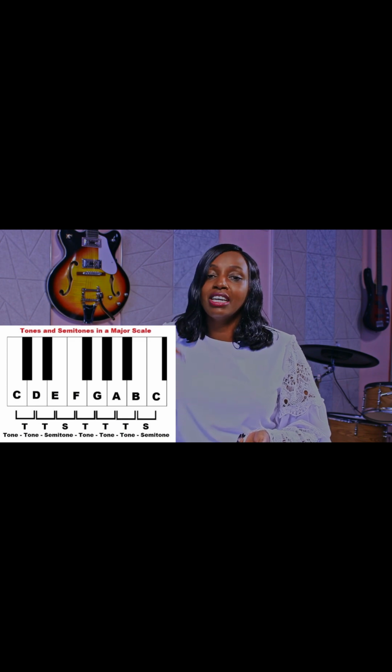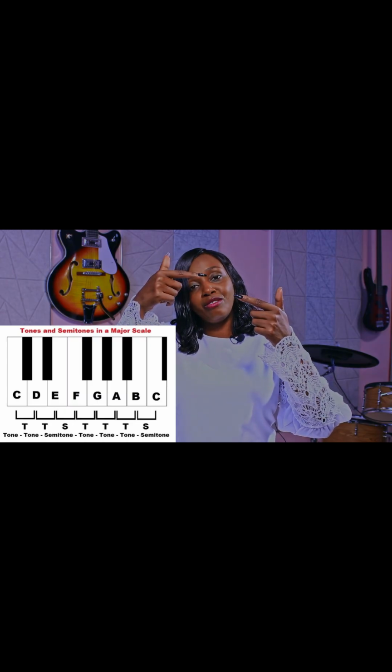So the interval between E and F is a semitone because you're just moving from E to F without any black note in between. So that interval is going to be a semitone, all right? And then from F, you go to F sharp or G flat, okay? Yeah, that's an interval of a semitone.